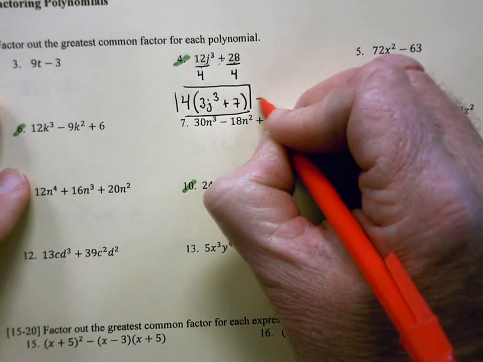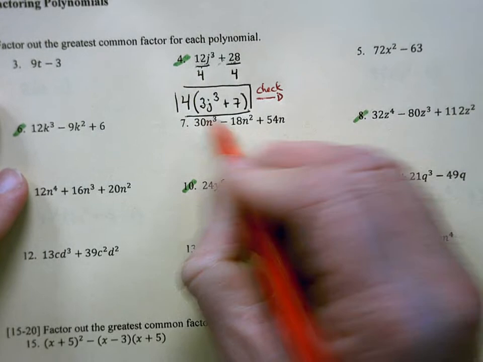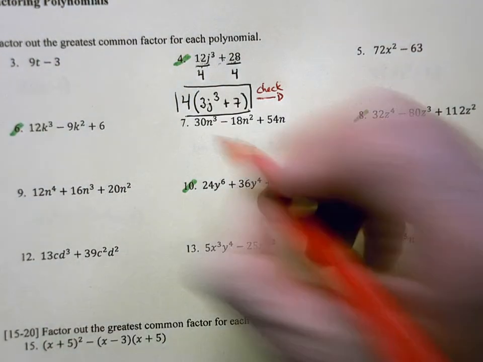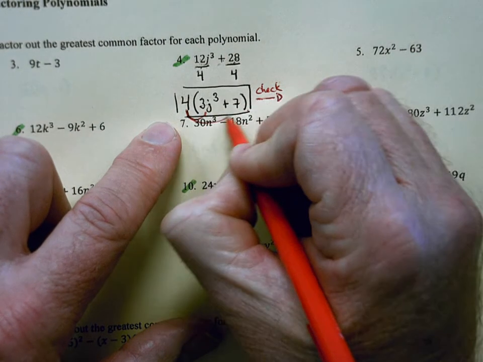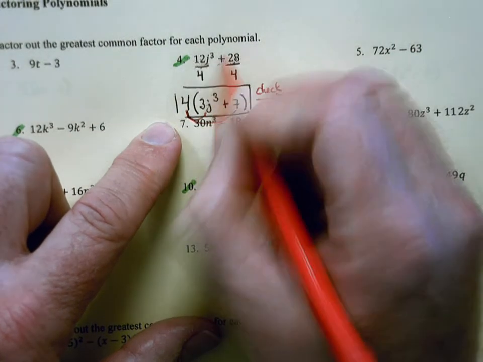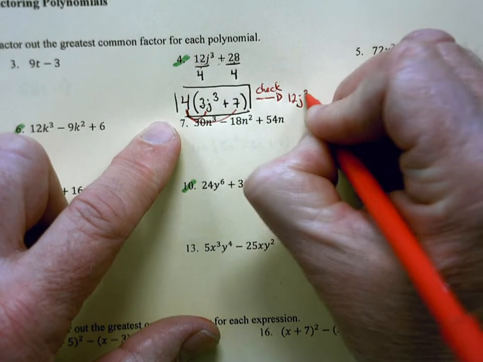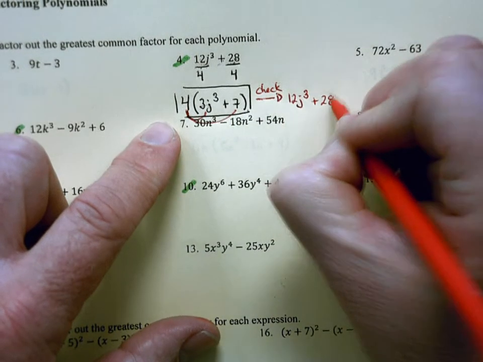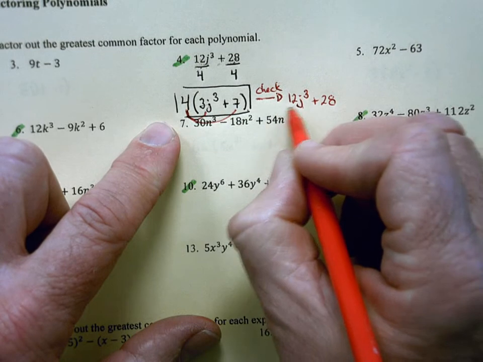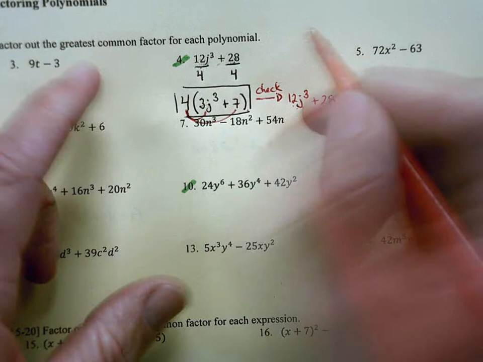Now, once again, like we've talked about in class, you can check your answer to make sure that you did it right. And the way that you check your answer is you simply distribute your common factor into both of these terms, and it should equal what you started with. So 4 times 3j to the third becomes 12j to the third. 4 times 7 becomes positive 28. So you can see that when I distribute my greatest common factor back out, I get my original expression. Therefore, I've guaranteed I've done it correctly.